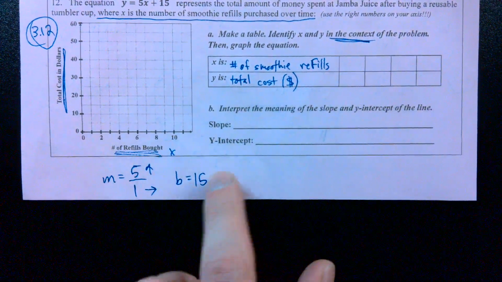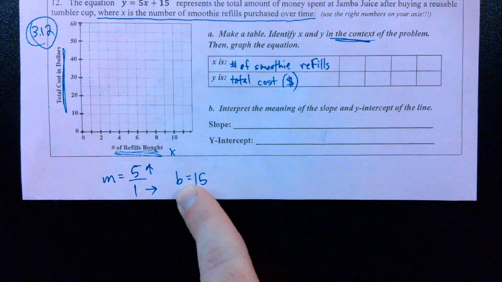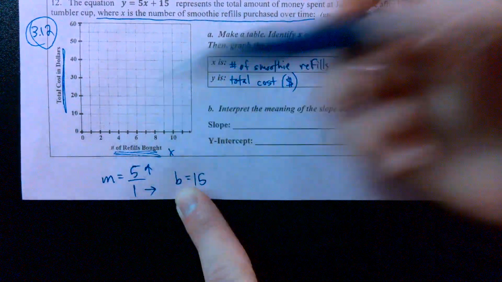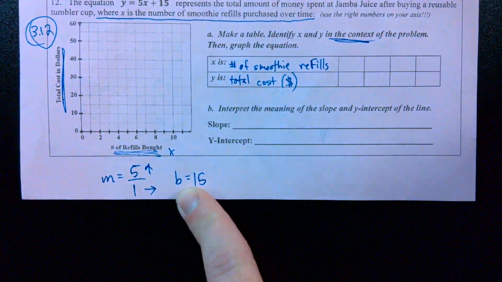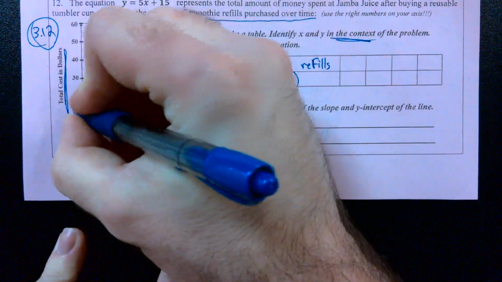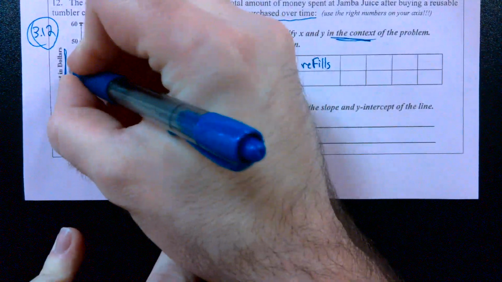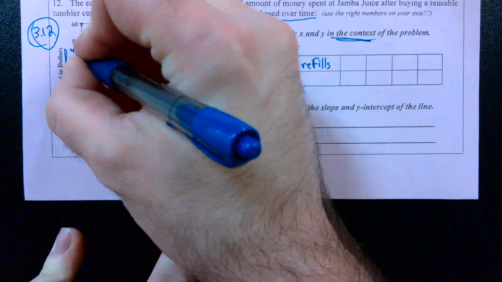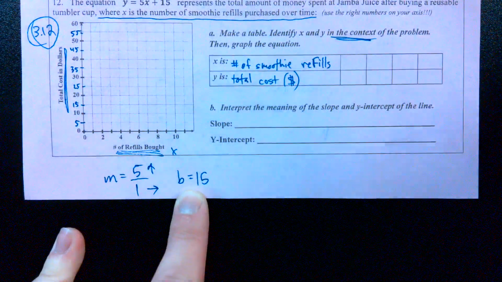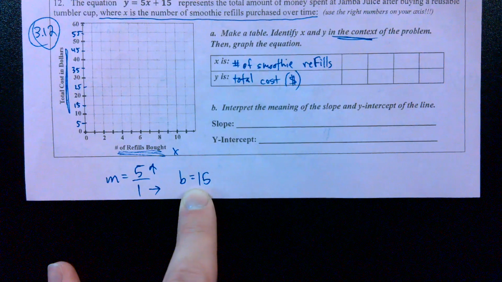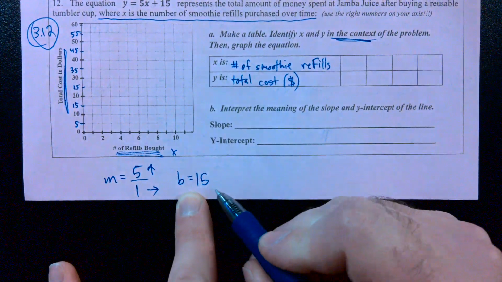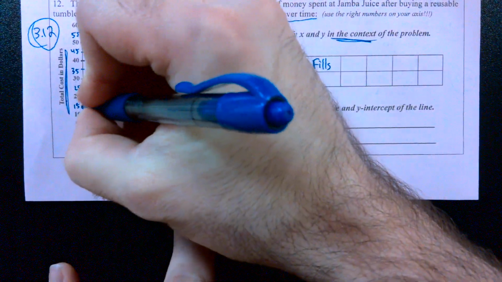So if I go to graph this, I'm going to begin at making a point at 15. Well, where on my y-axis is there a 15? I don't see a 15. In between the 10 and the 20, right? Each little notch is $5. There's 25, 35, 45, 55. So I'm going to make a beginning point at 15, right there.